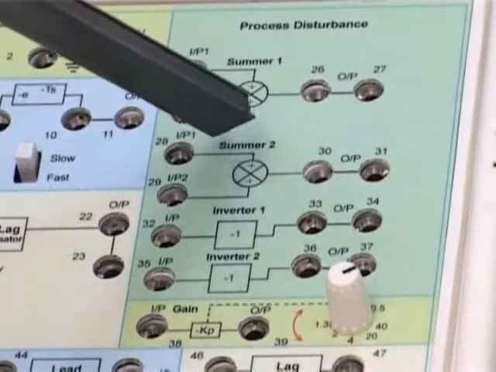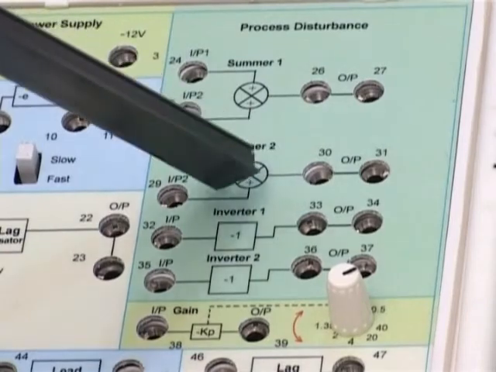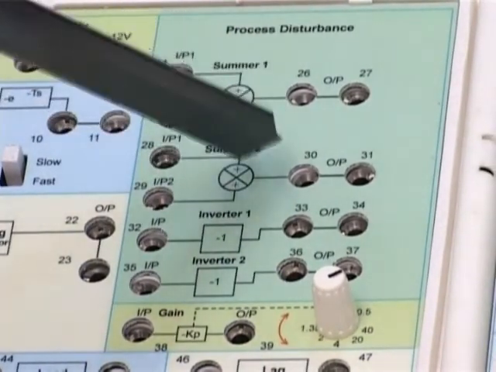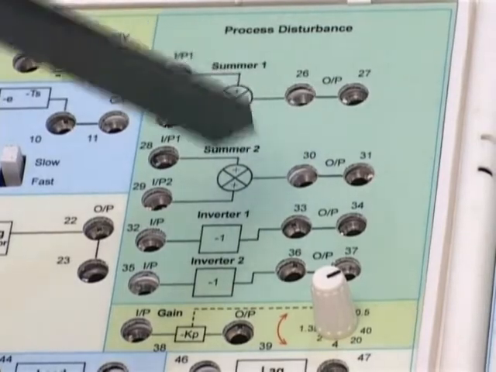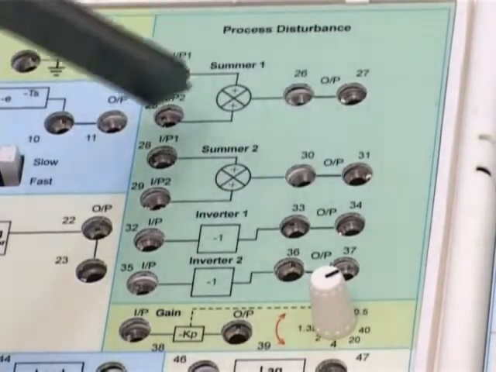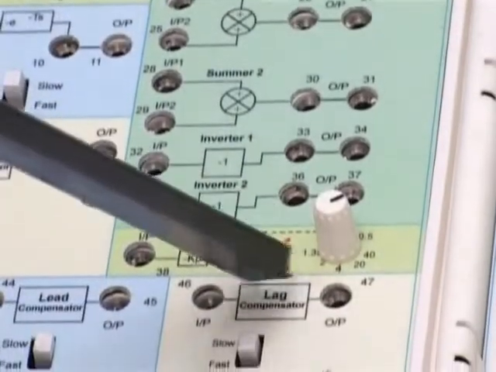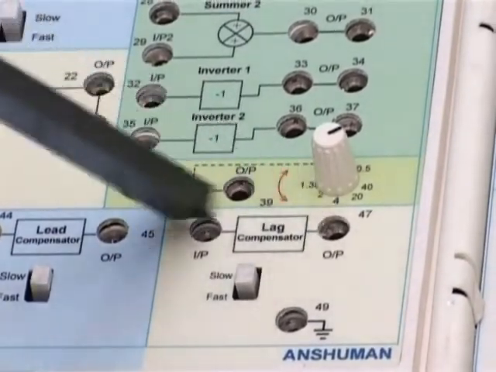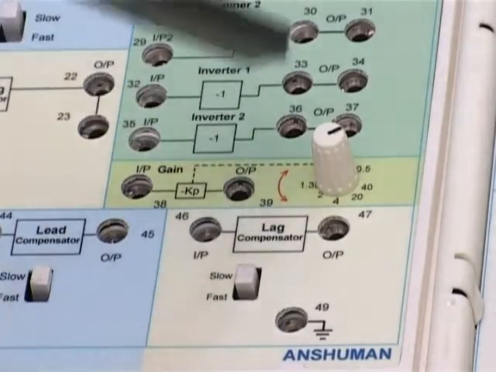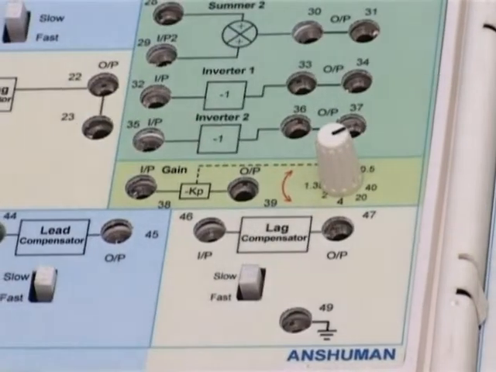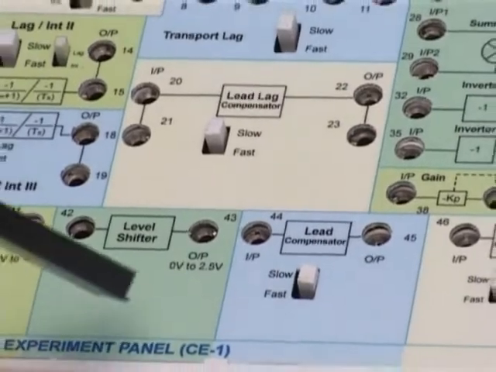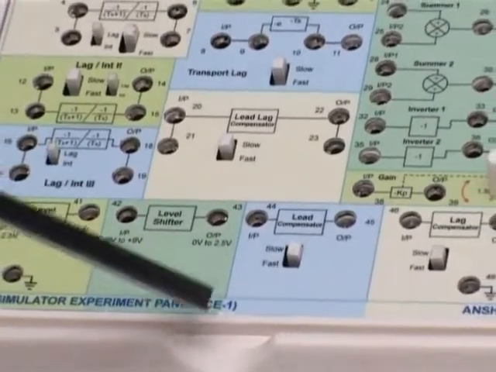These are summer 1, summer 2. These are disturbances. You can create disturbance in the process by adding disturbances. To select the gain, you can use the potentiometer to select the gain in the process. This is the overall process simulator experimental panel CE1.